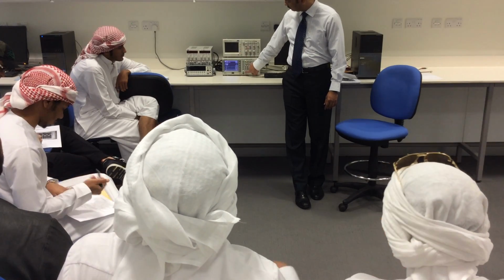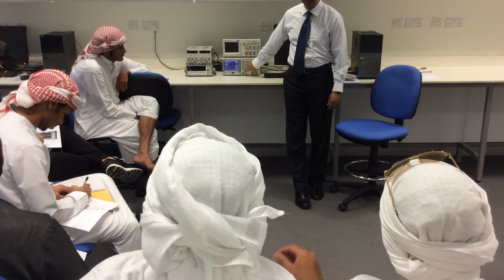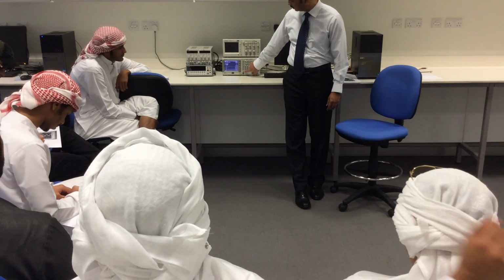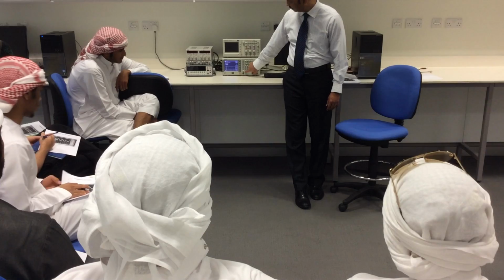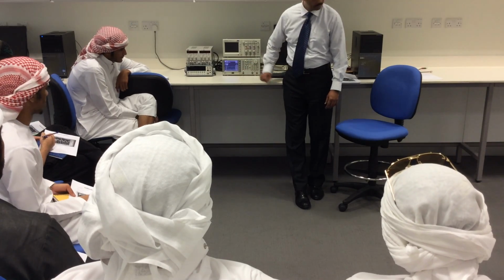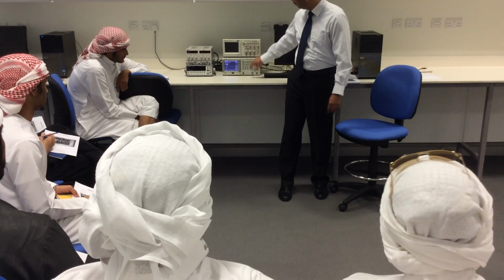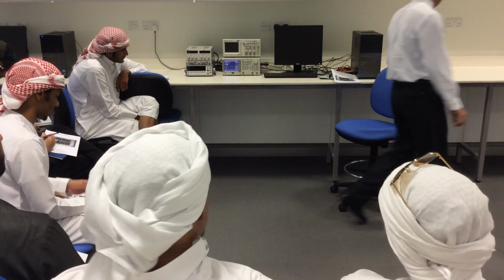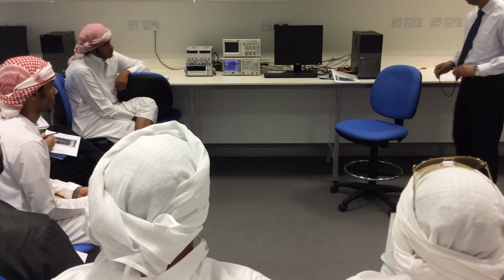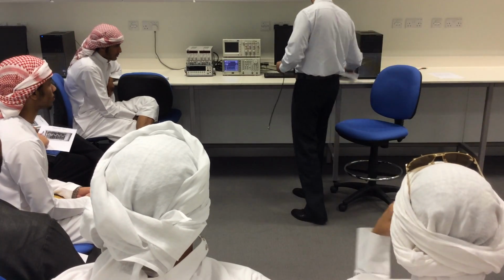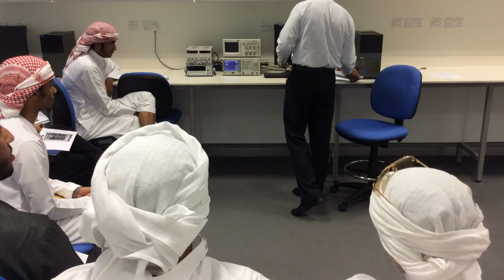This is the output of this, which is on. Make sure this is on. If it is off, the output will be off, so you need to turn it on. To connect this one with this, we'll use a BNC cable and this connector.